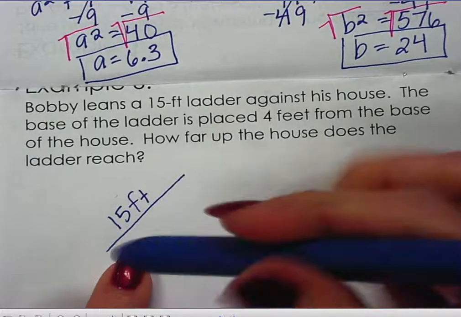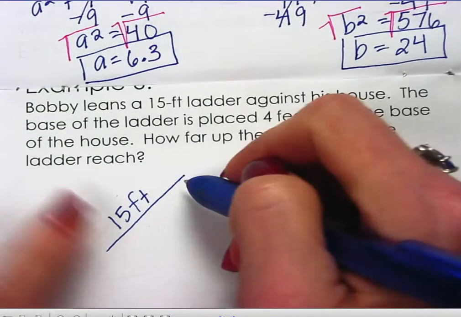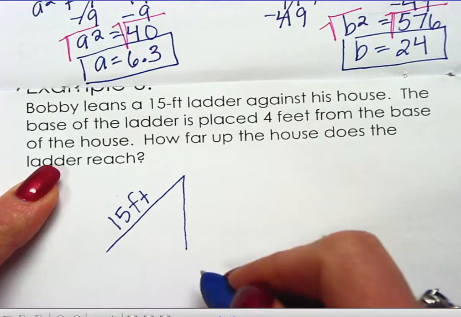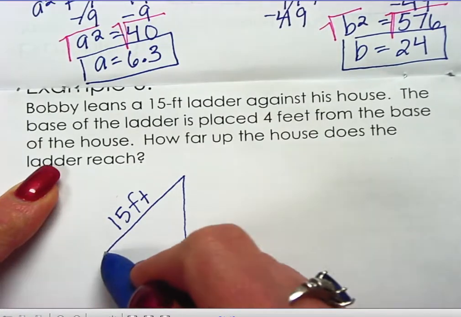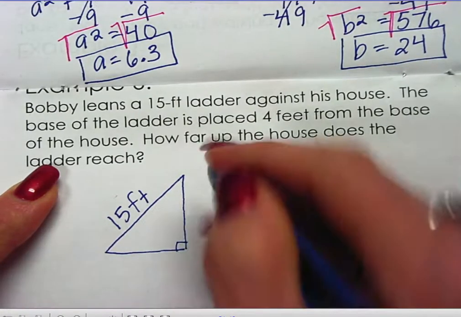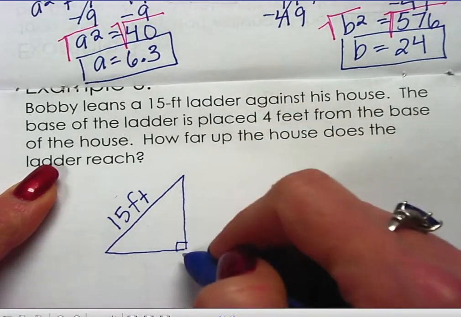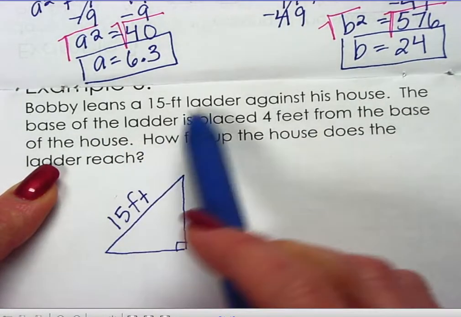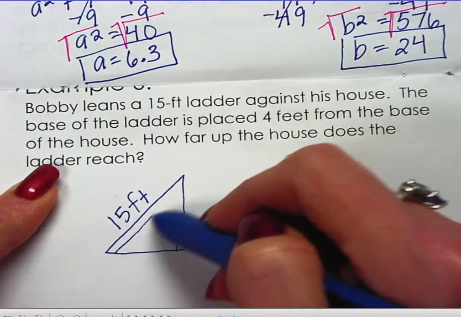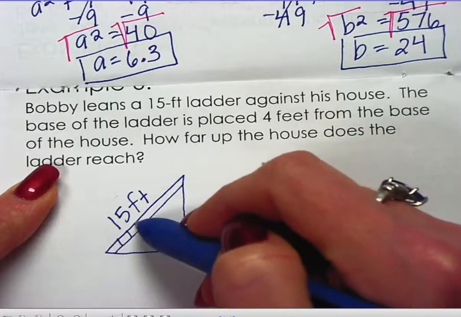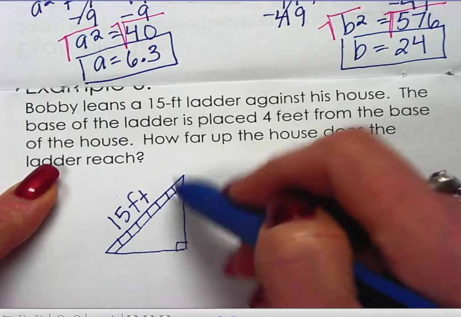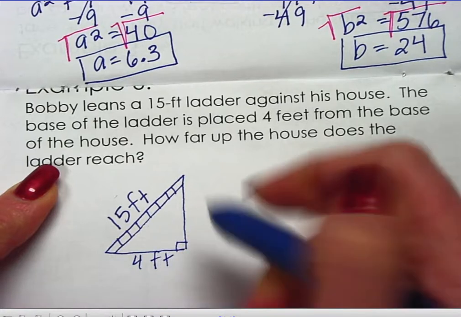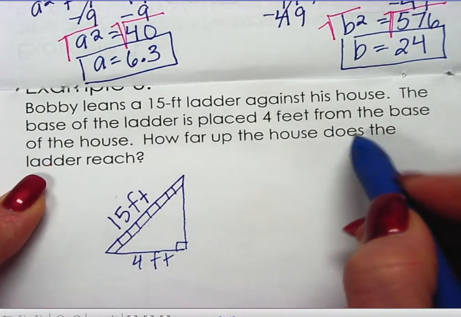So the 15 feet is the ladder against the house, and of course our house is going to be a straight line forming a 90-degree angle with the ground. Okay, so this is our house here, and this is our ladder. And so let's see what information it gives us. And we could even draw a little ladder there to illustrate that's what it is. The base of the ladder is 4 feet from the base of the house. How far up the house does the ladder reach?